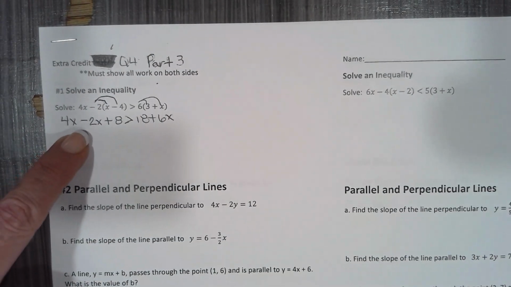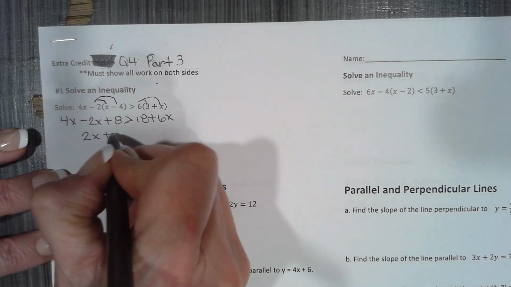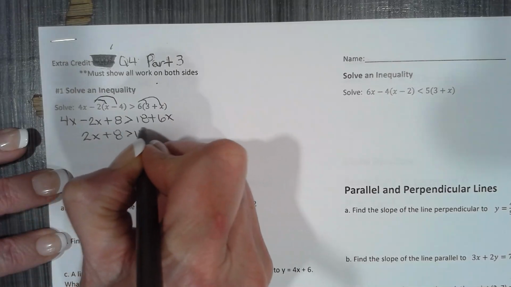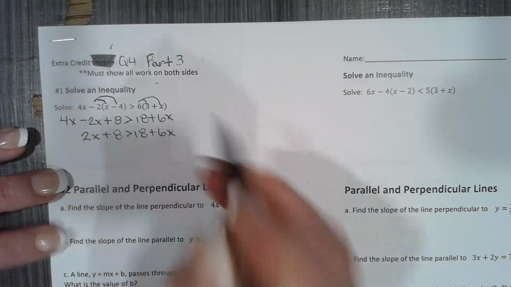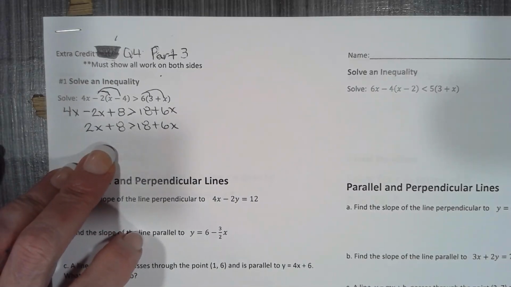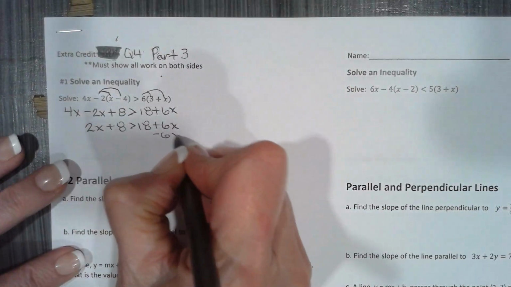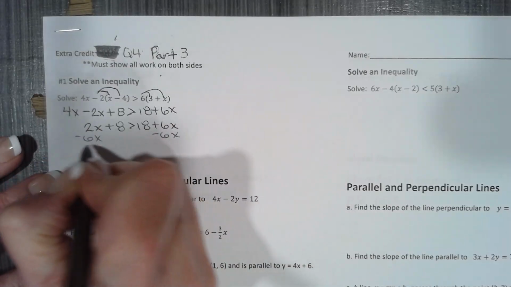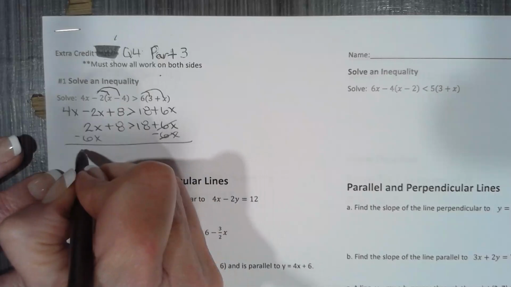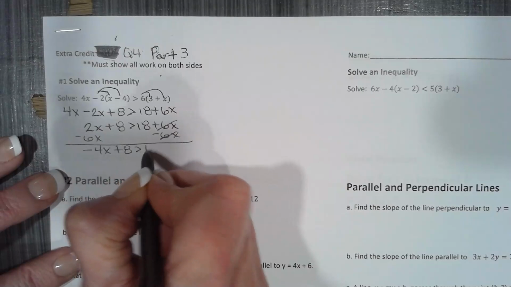Okay? We're going to combine like terms here on the same side of the inequality. 4x minus 2x is 2x. Bring everything else down. Remember, with inequalities, it's important that the x's be on the left side because the inequality needs to be written in the correct order. So we're going to subtract 6x from both sides. And I get negative 4x when I combine there, plus 8 is greater than 18.